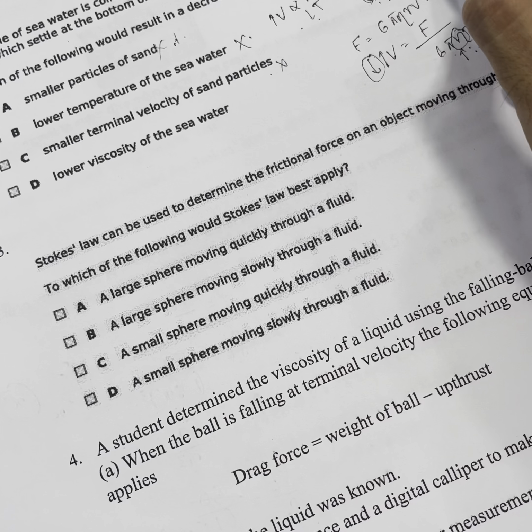The velocity will be increased. So whenever the velocity increases, the particle will fall down with a greater velocity and it will reach the bottom faster. Then the particle will settle down faster. So D will be the answer.